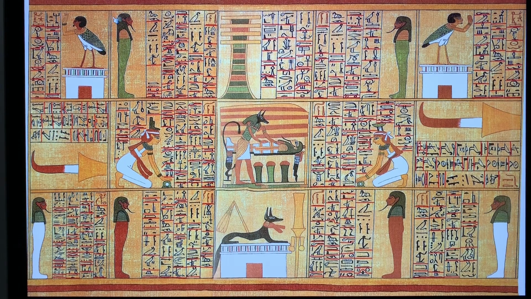And then over here on the very top are two representations of Ani's ba, perched on the plinth-like shrine and facing towards a gesture of adoration. There you go. And then at the very bottom, facing inwards, are the two shabtis, the funerary figurines.